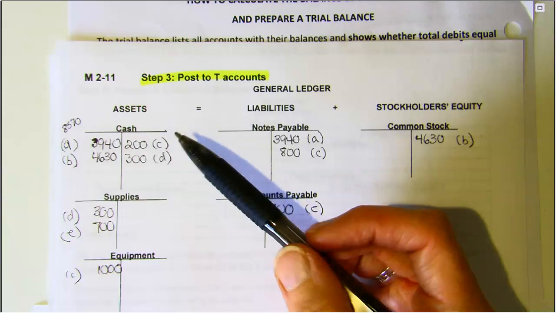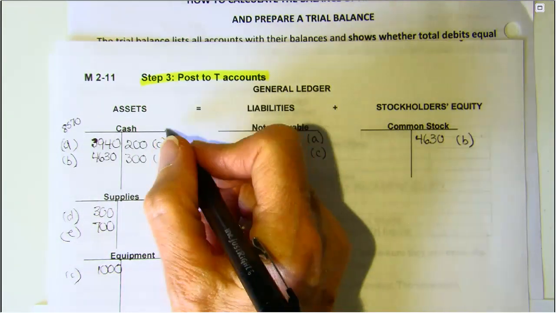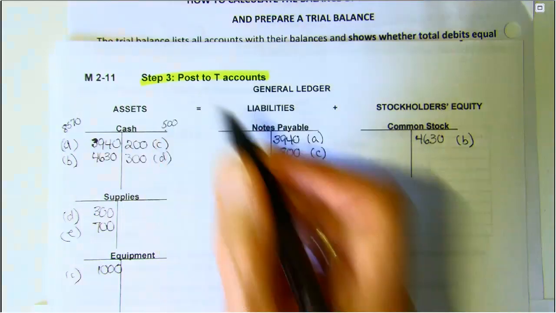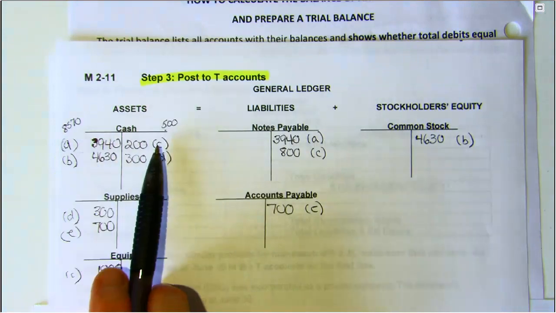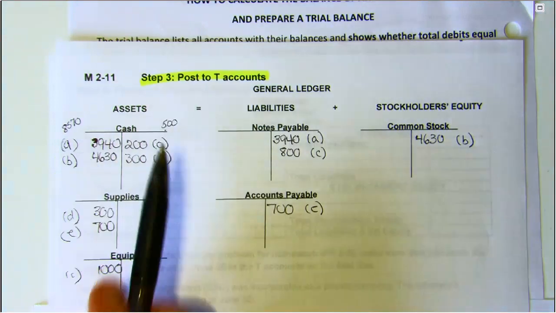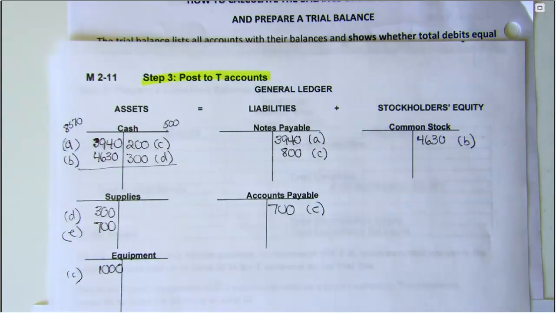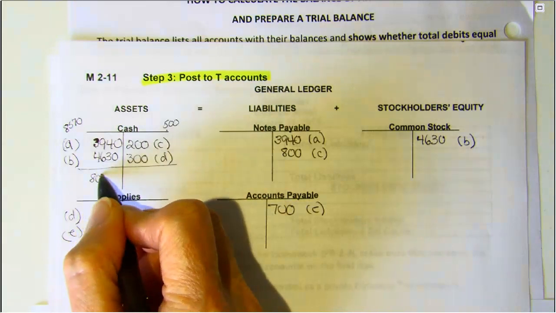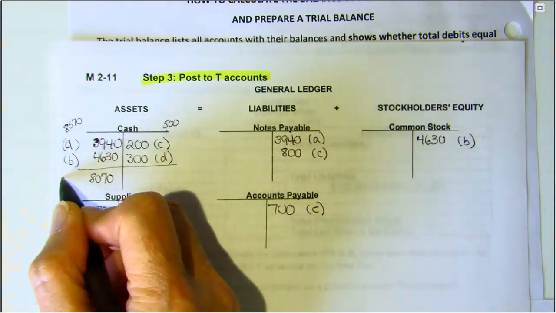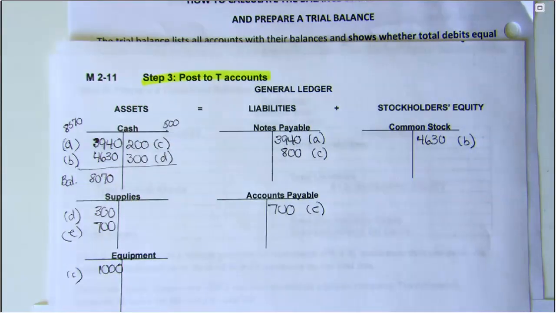Now let's add the credits. 200 plus 300 is 500. Now we would subtract. 8,570 minus 500 is 8,070. Let's draw a line. And let's put that balance, 8,070, on the larger side. So we have a debit balance of 8,070. And I'm going to put BAL to indicate that it's a balance and not another debit.